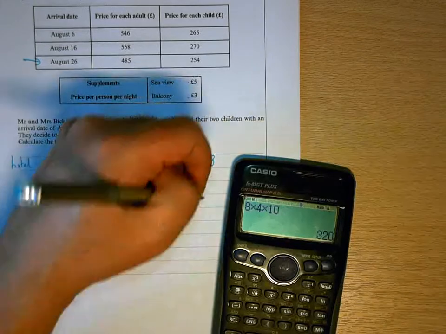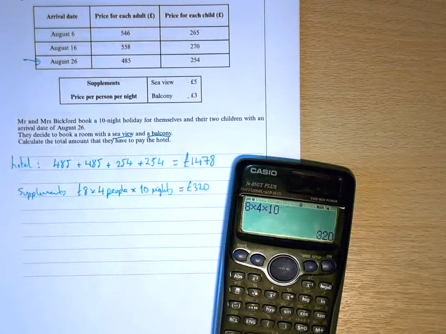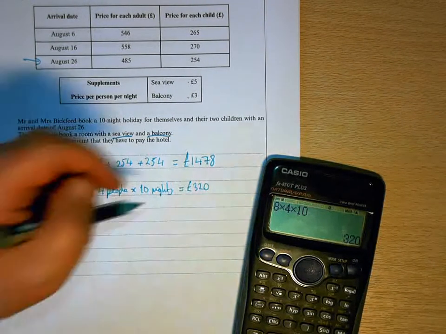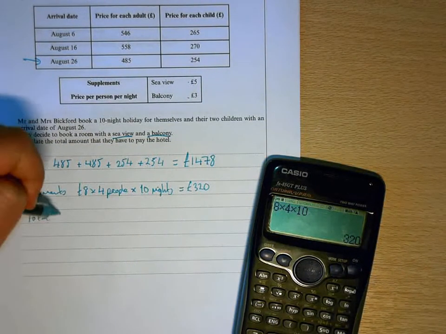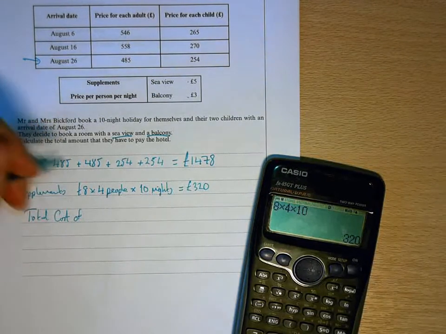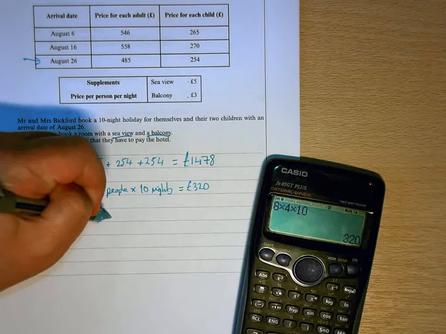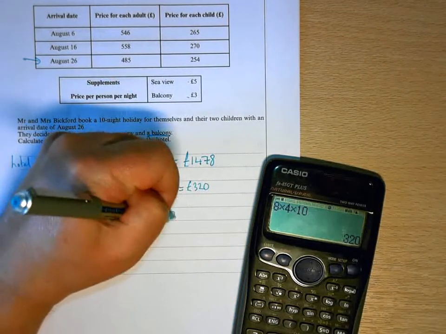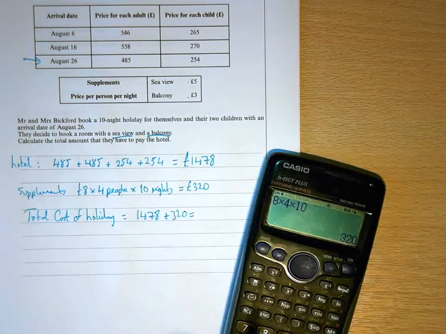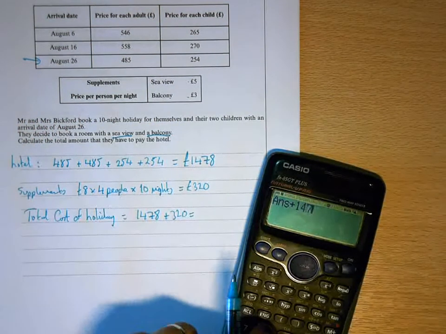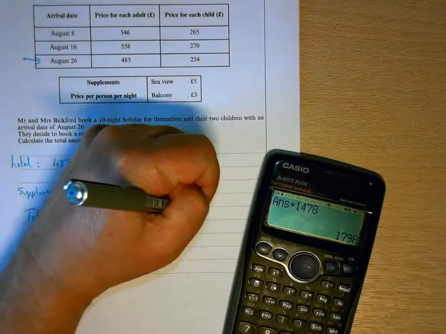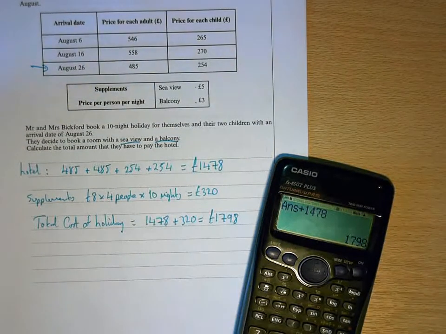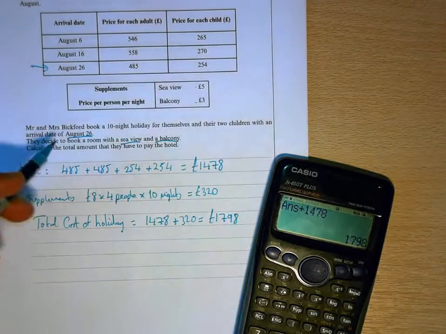So that's an additional £320 that they're going to pay for the extra sea view and balcony. So the total cost of the holiday will be 1478 plus 320, £1,798.